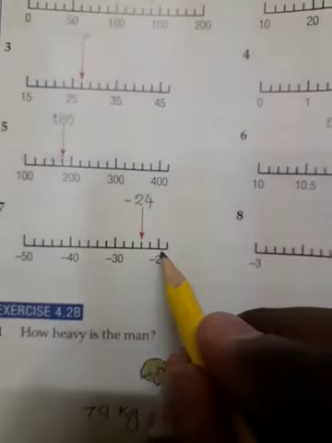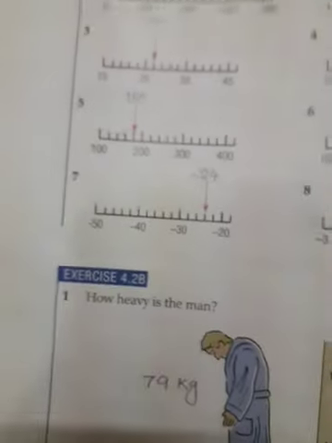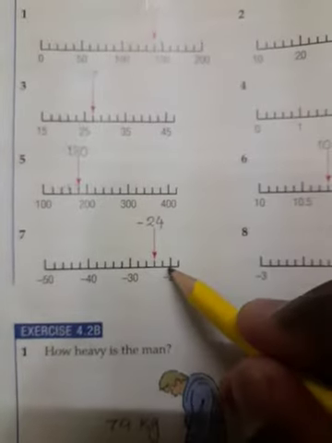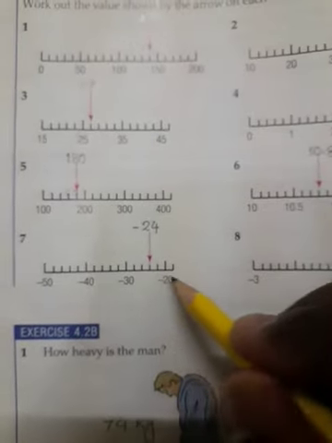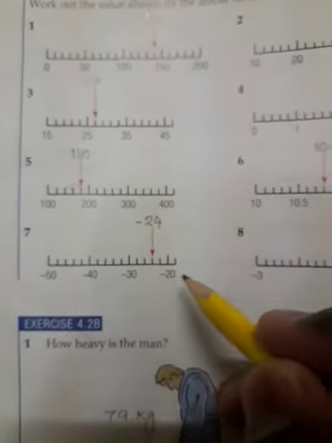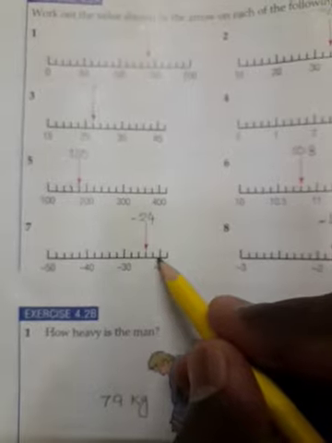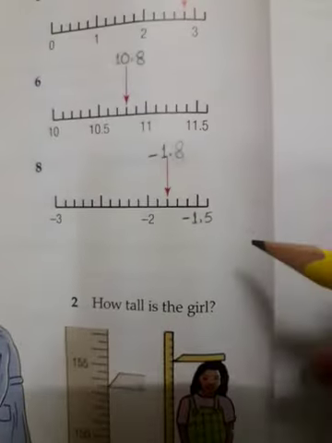Now negative numbers: whenever there are negative numbers, you go from right to left, so this is minus 20, sorry, it is minus 20, then it is minus 22, it is minus 24. That means each gap is 2, but you have to count from right to left. So minus 20, minus 22, minus 24.